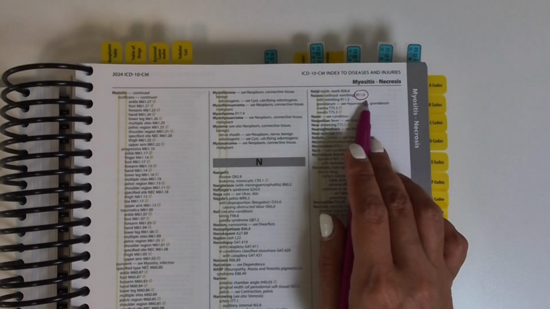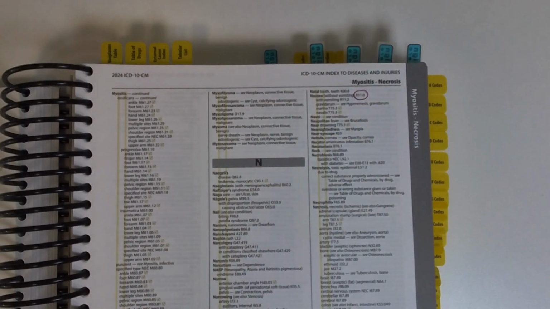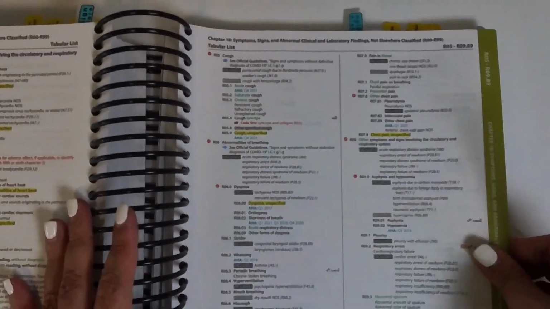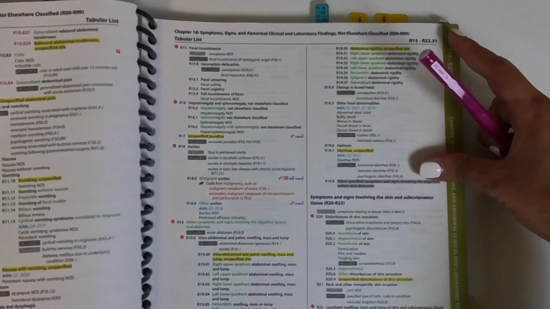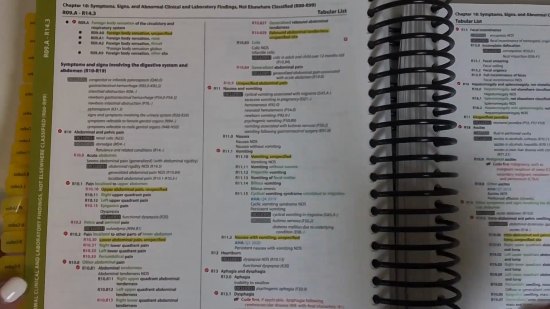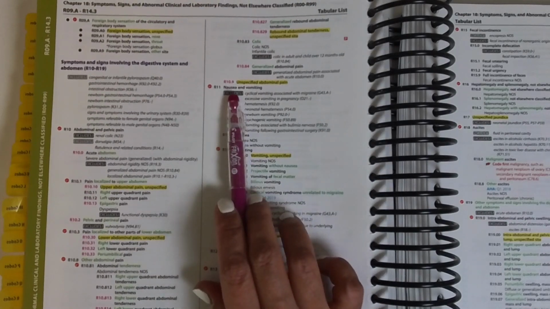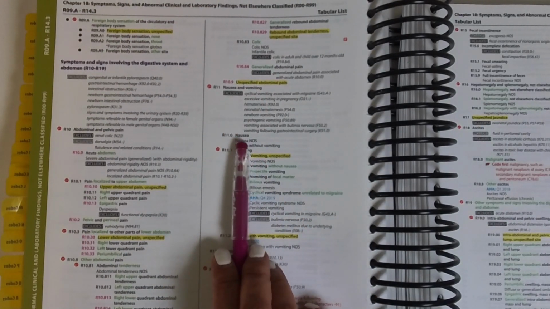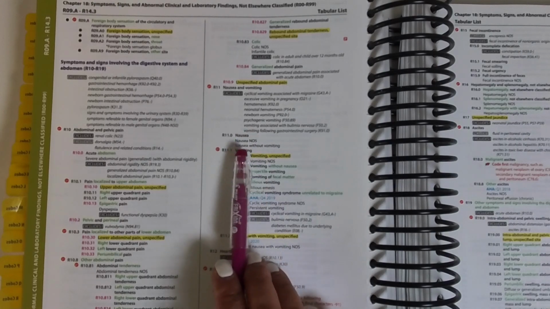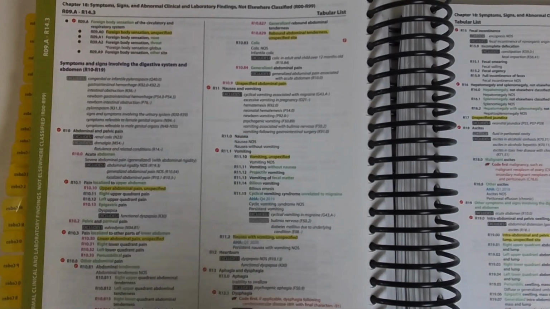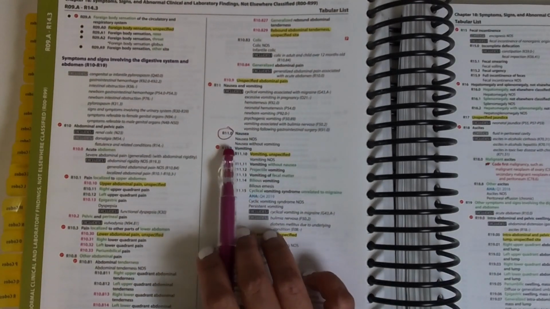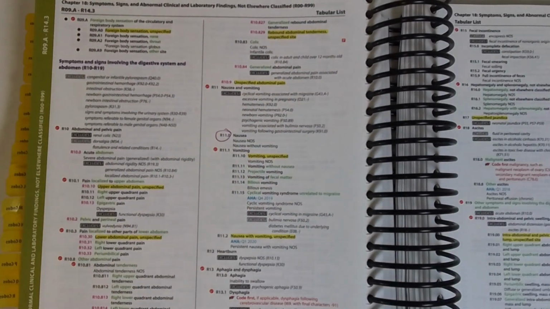Again, let's confirm that from the tabular list. Let's go to the R code. R11.0. R11, nausea and vomiting. We just have to code R11.0. Nausea, not otherwise specified, nausea without vomiting. The code for that is R11.0. We have 2 codes. We have the R11.0 and the J45.20.